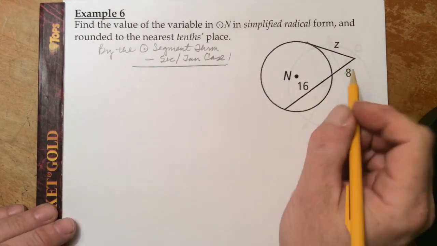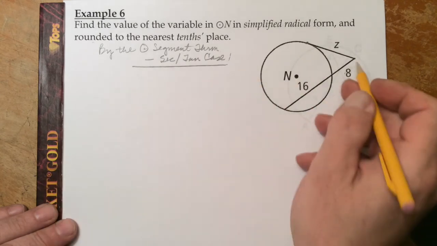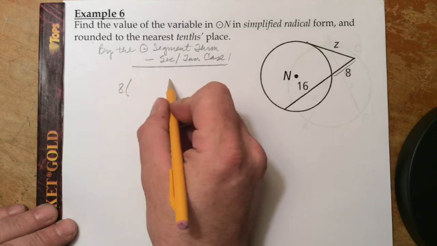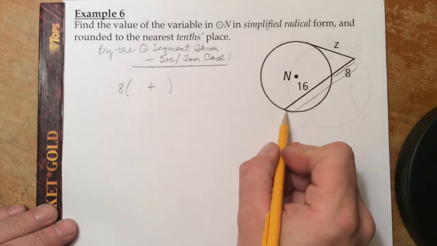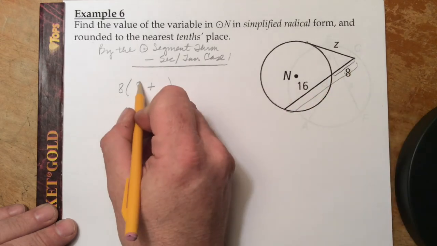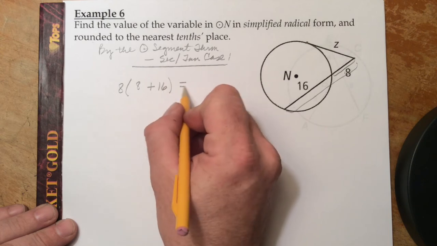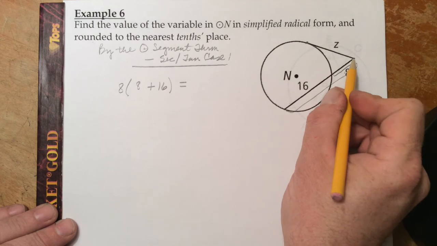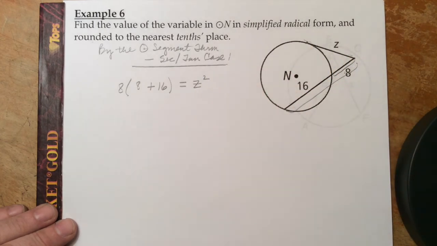It says that you take the secant and do a lot like what we did in example 5. You take the outer part of it times the sum of that same outer part plus the inner part. So this would be 8 plus the inner part 16 equals RQ, or this right here, Z squared. We square the tangent.